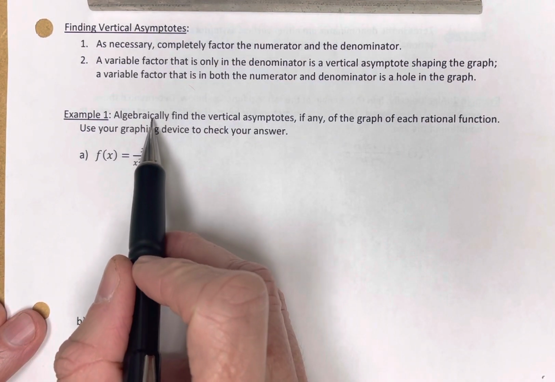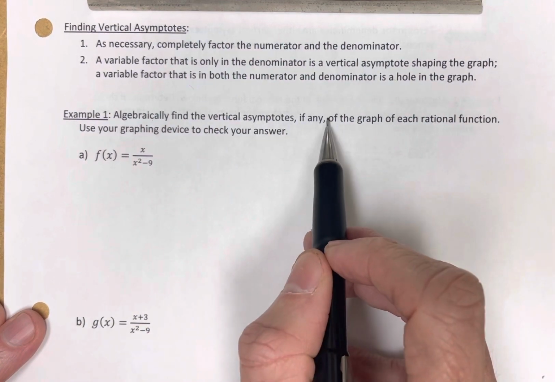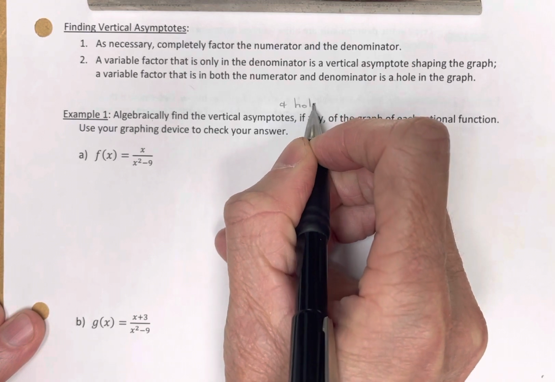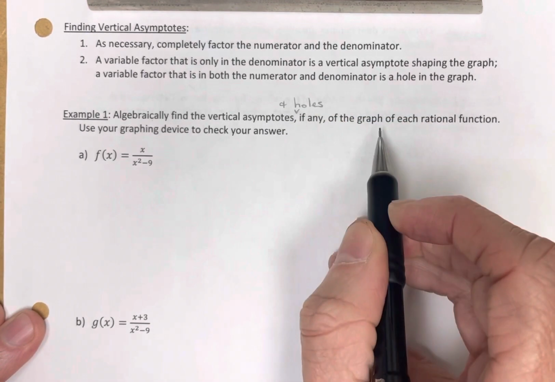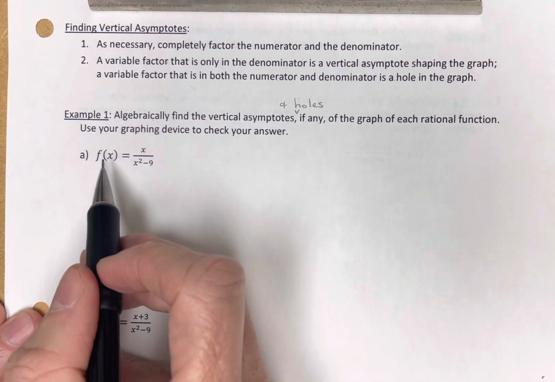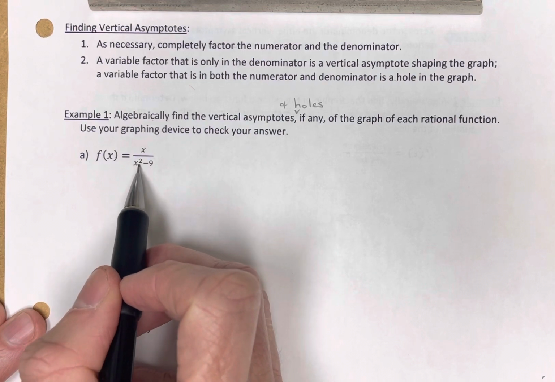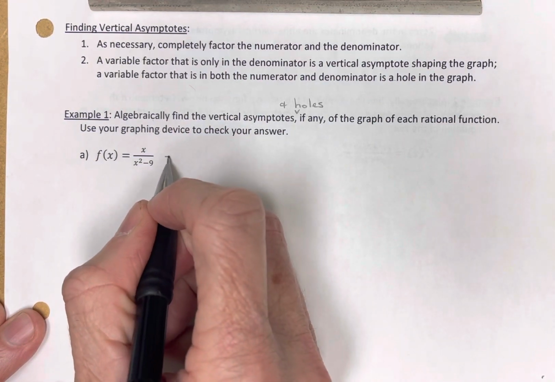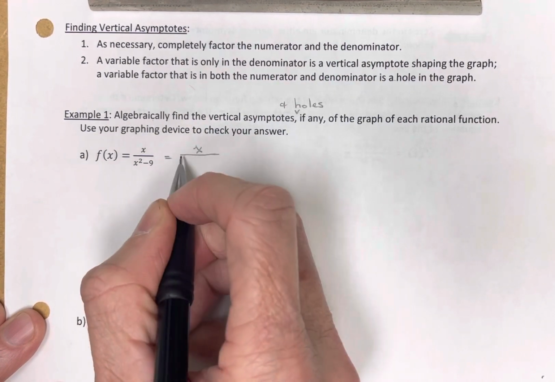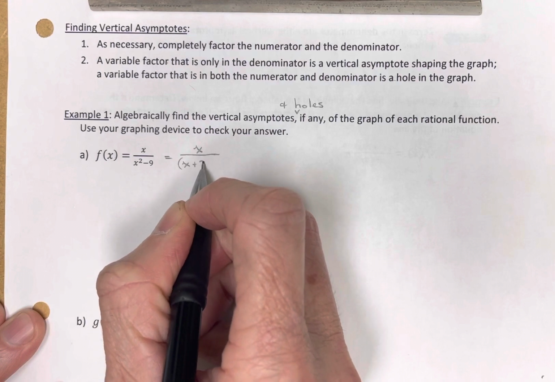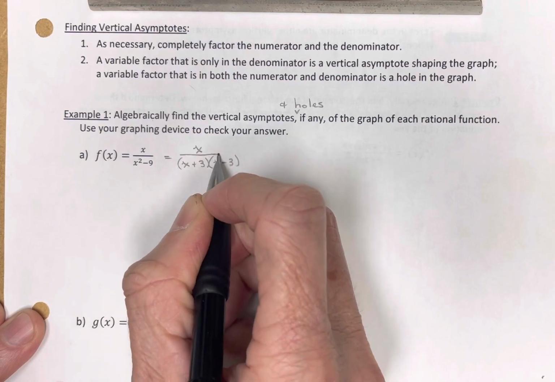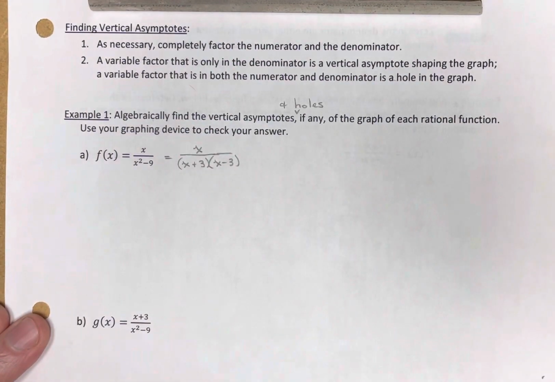Let's take a look. Algebraically find the vertical asymptotes, if any, and the holes of each rational function. Use your graphing device to check your answer. So here's my rational function, x over x squared minus 9. The numerator is totally factored. The denominator is a difference of squares. It is factored as x plus 3 times x minus 3. Now we're totally factored.